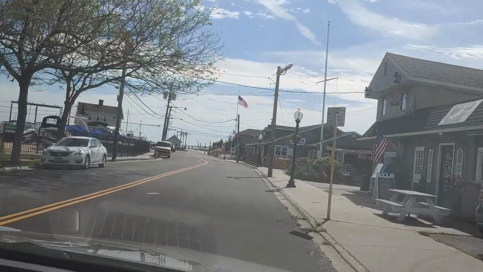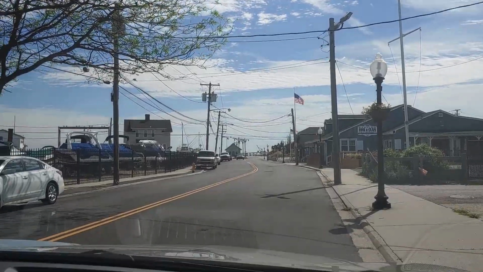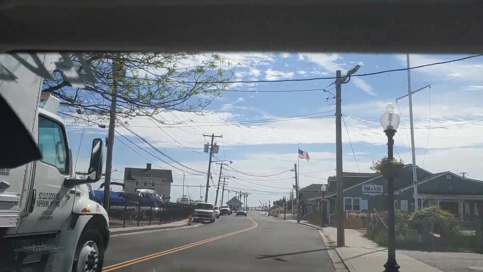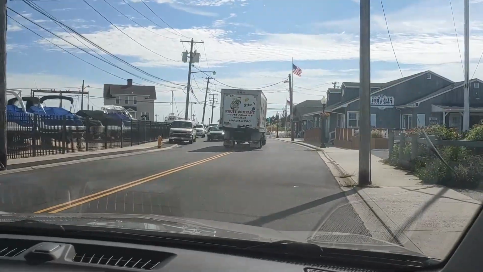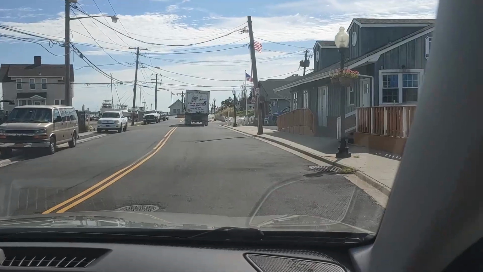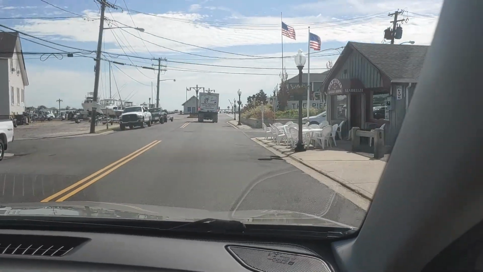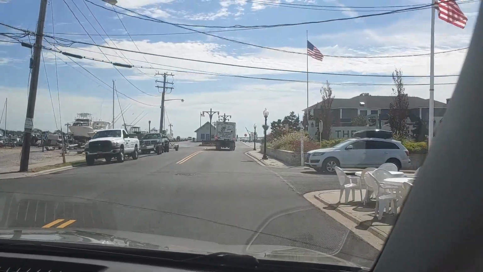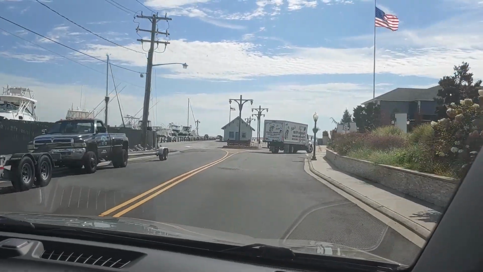We're just going to kind of pull over and let the car behind us, the truck behind us, go past. Beautiful area here.